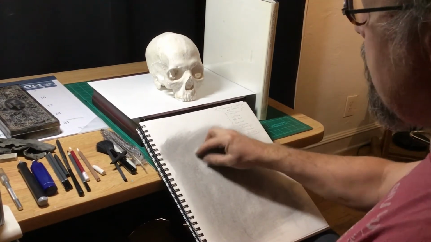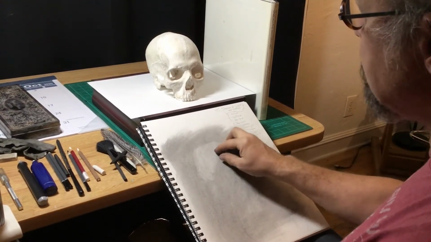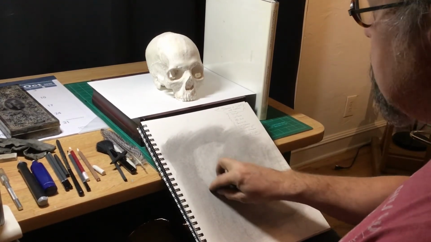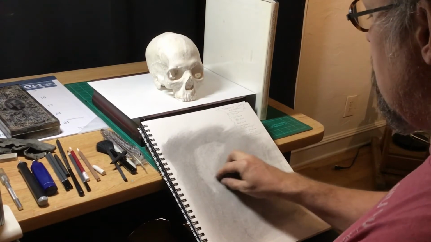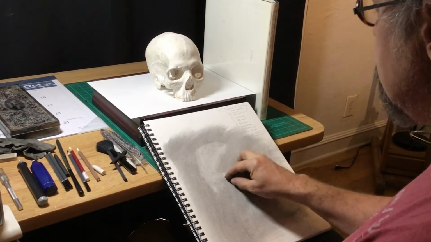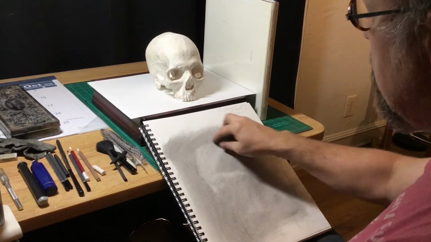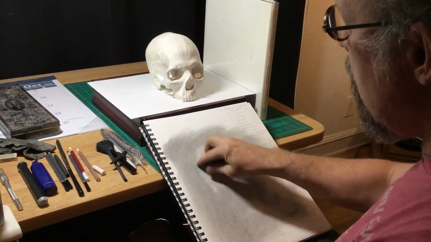Draw these in, and I want to do this in a way where I'm sort of mapping or chunking in or blocking in these light tones, and at the same time I'm looking at a little bit of reflected light here. This is the top of the skull here.